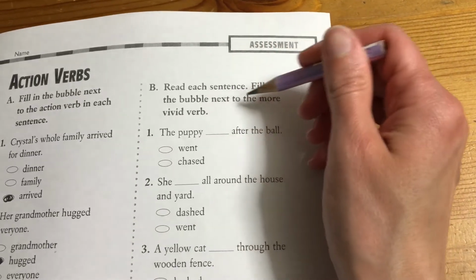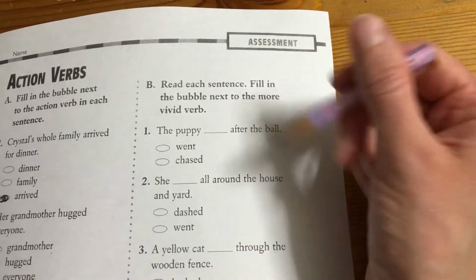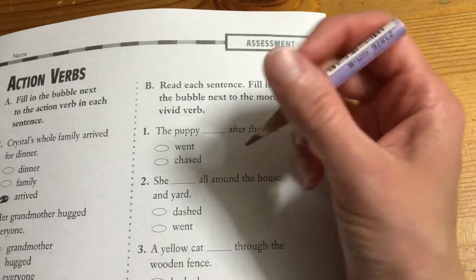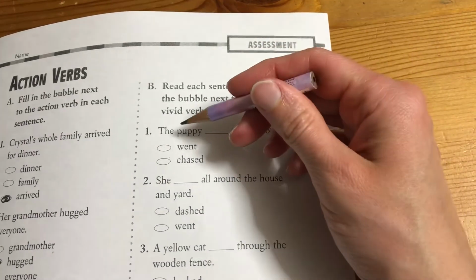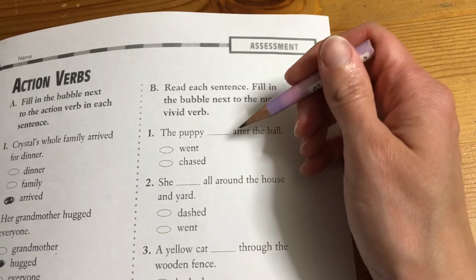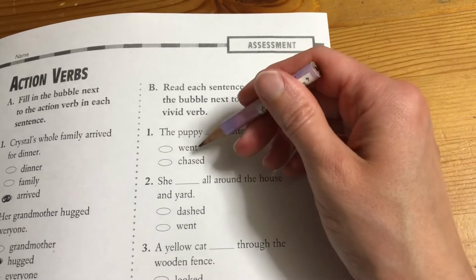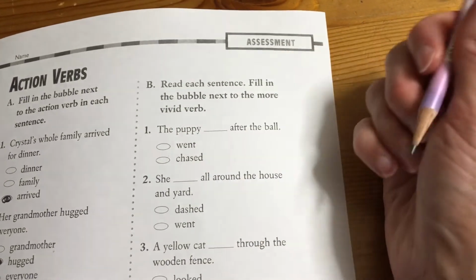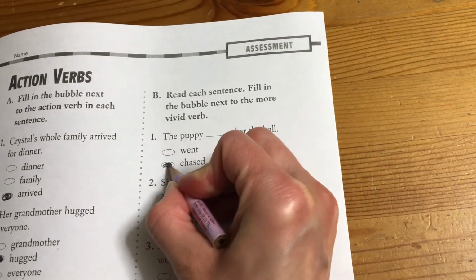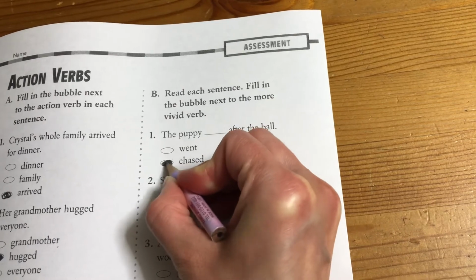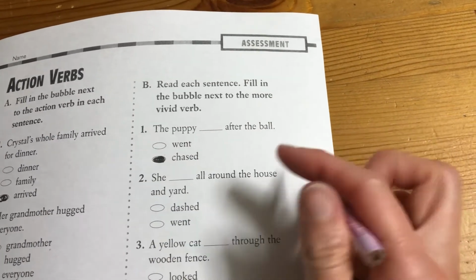All right, read each sentence. Fill in the bubble next to the more vivid verb. So this is the same one. We want a verb that's more descriptive, that tells us more about what happens. So number one, the puppy after the ball. Went or chased. Now went is perfectly fine, but doesn't really tell you how the puppy moved. So we want to do chased. So when the ball went one way, so did the puppy.